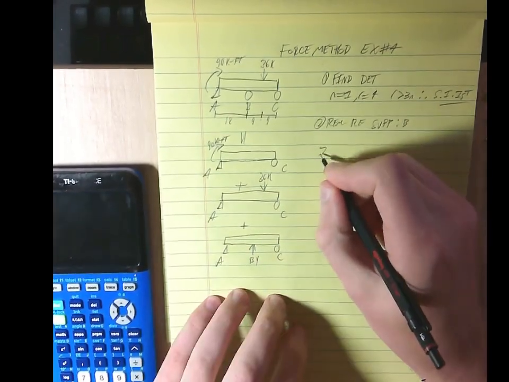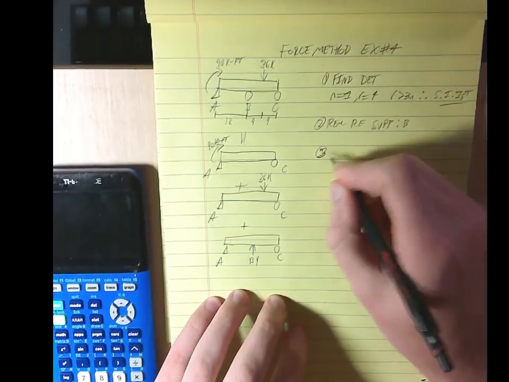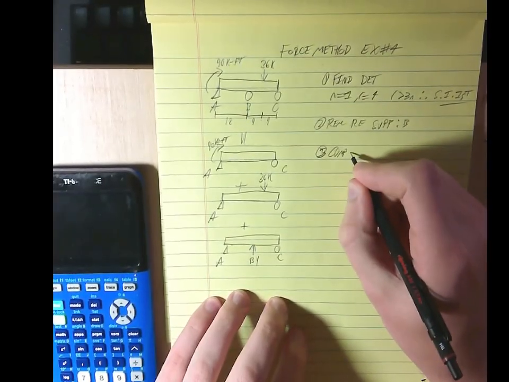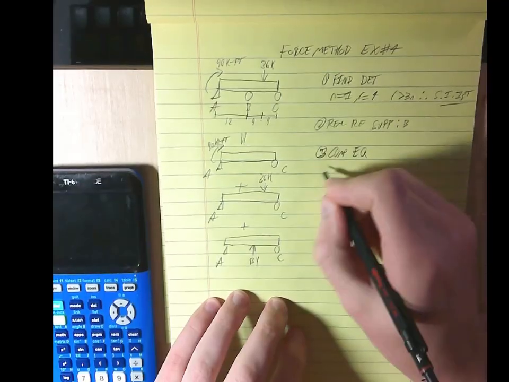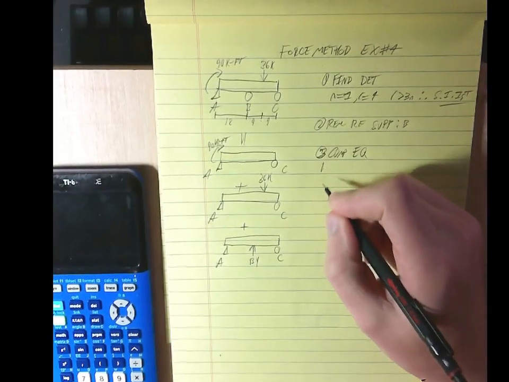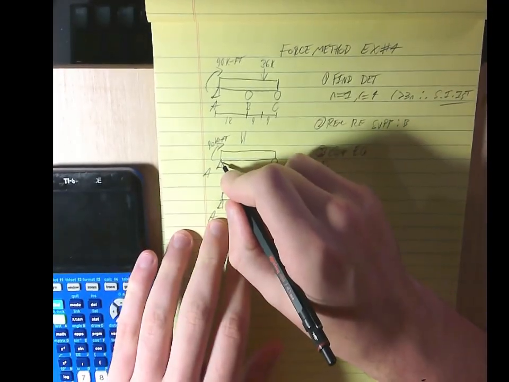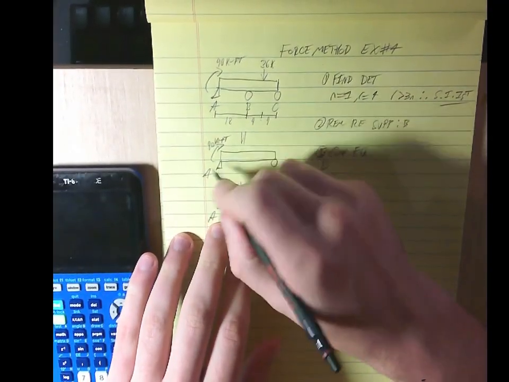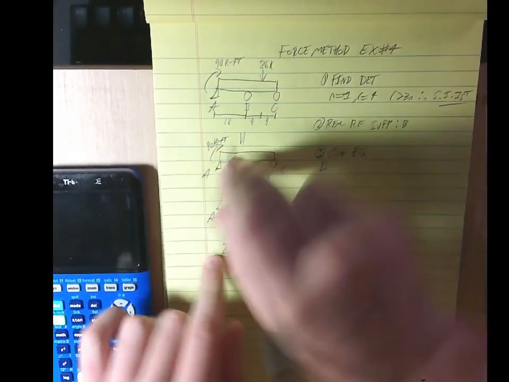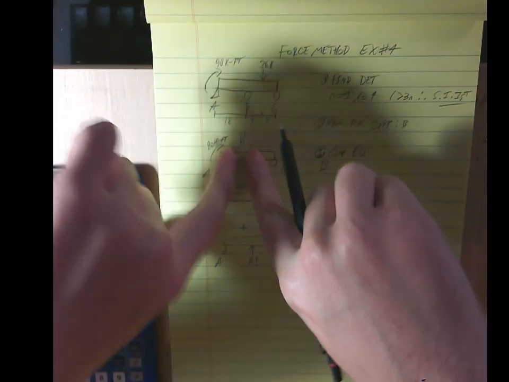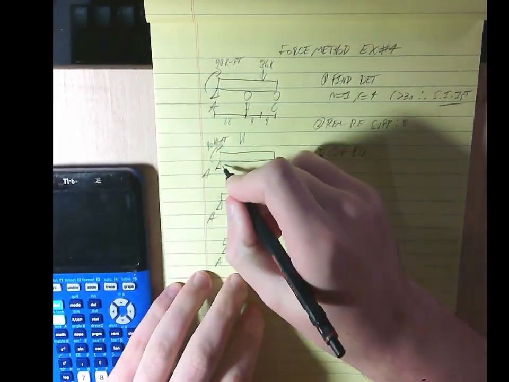So now we can move on to our compatibility equation, comp EQ, saying that the displacement in B again. Except for this time, this moment's bending this way, pushing down here, causing a displacement downward.